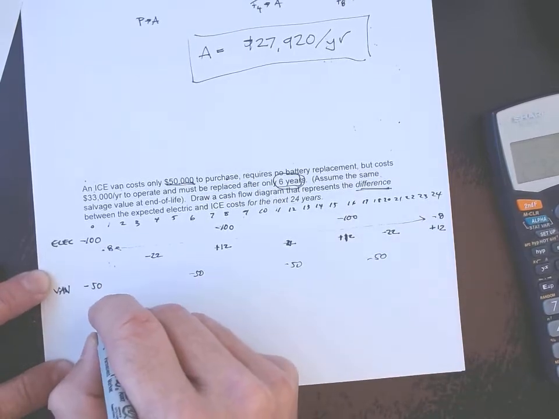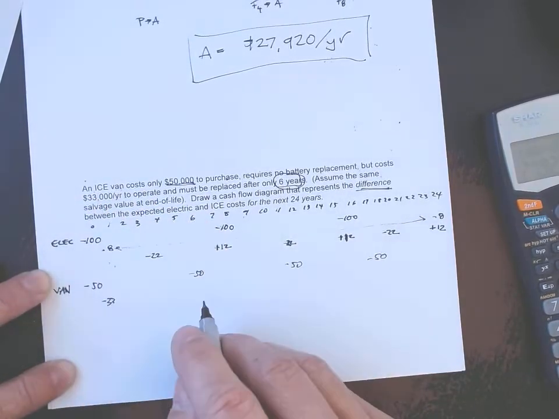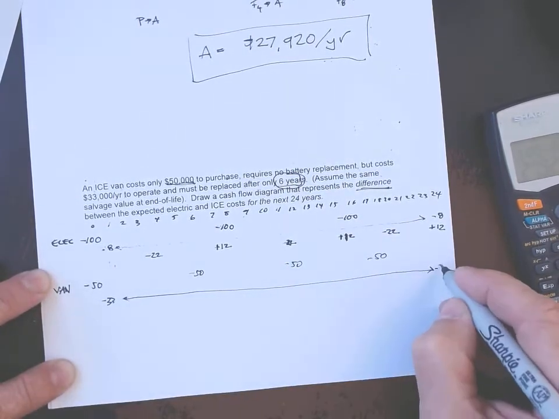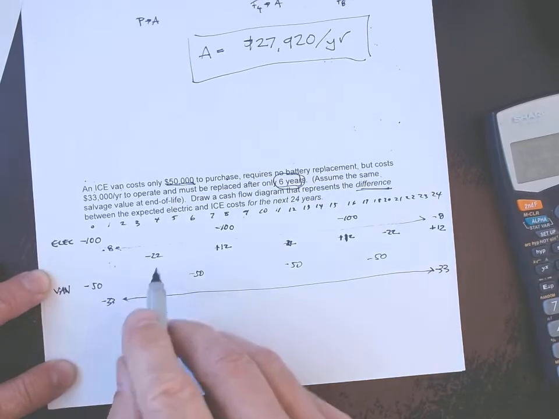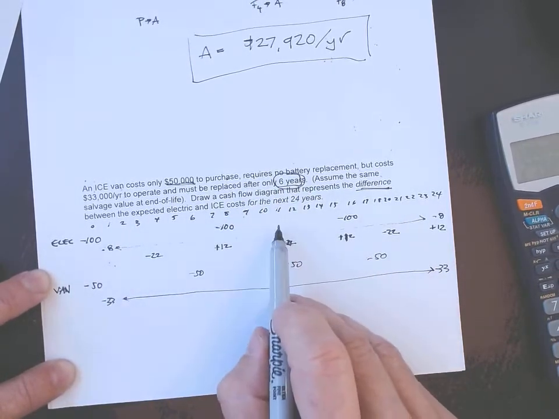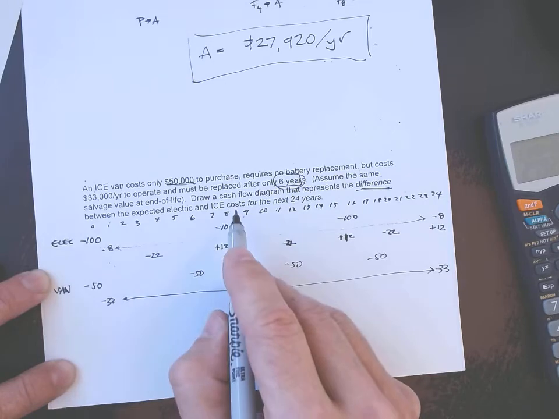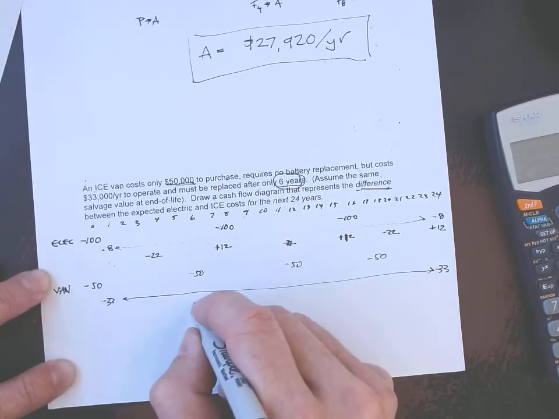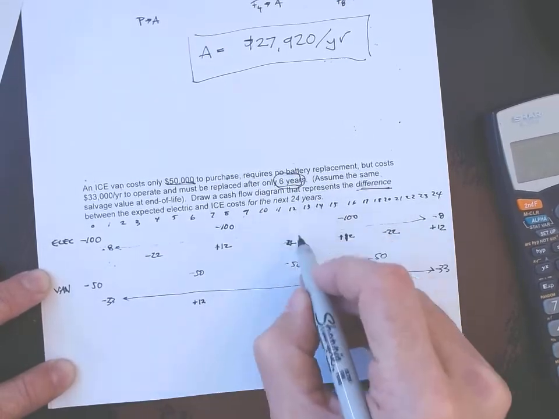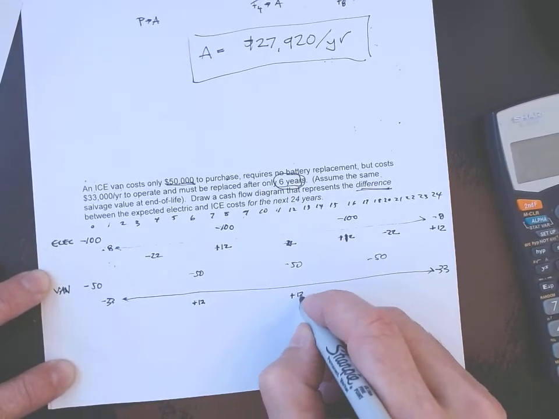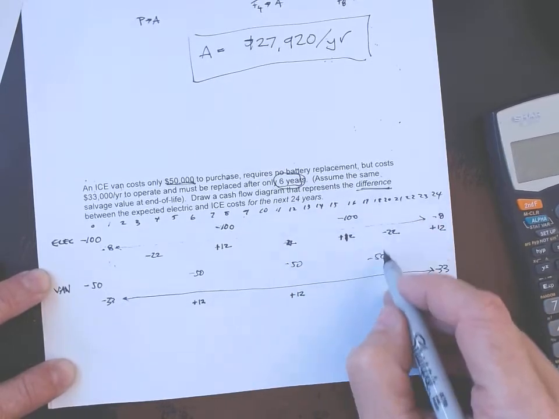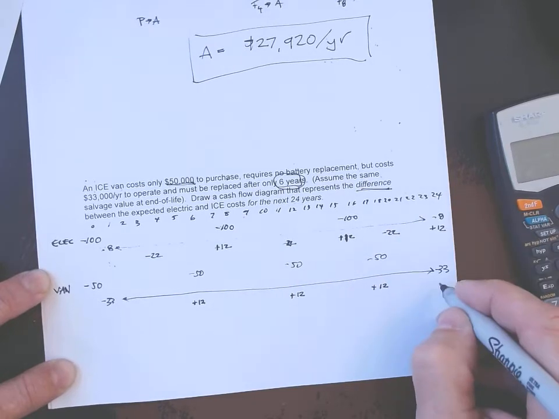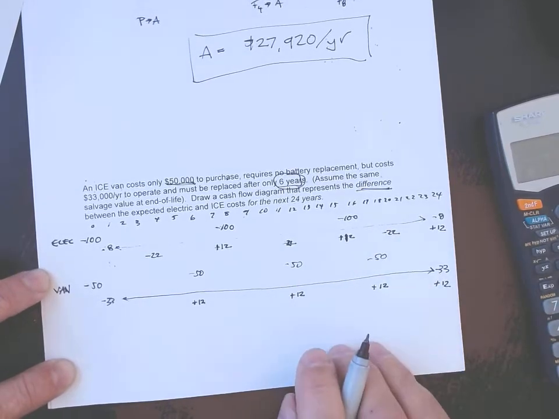What are the operating costs? $33,000 a year. I got to operate it for the entire length, negative 33. And what about the salvage value? Well, I assume the same salvage value, but this time I collect it every 6 years. So what's that going to look like? Plus 12, plus 12, plus 12 for 18, and at the end, another plus 12.